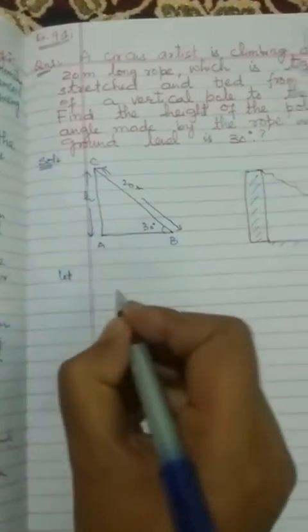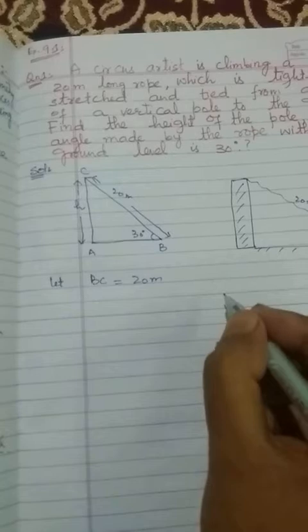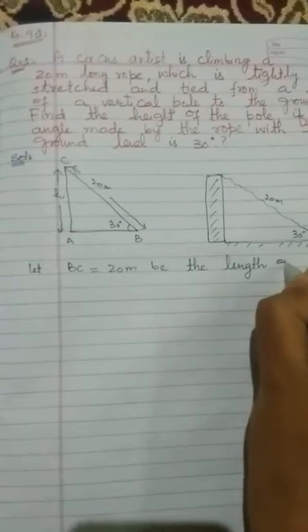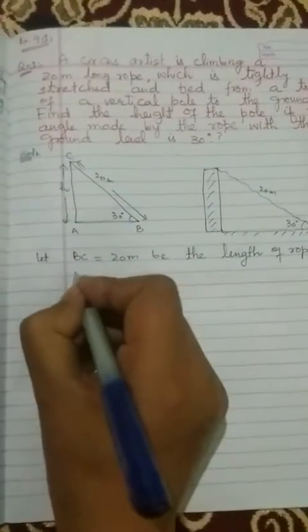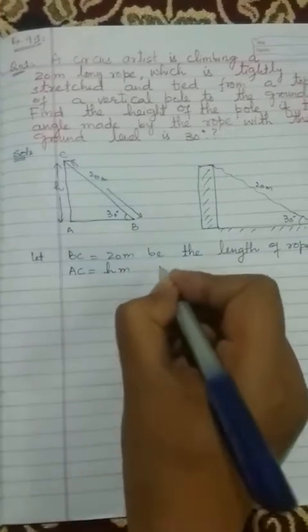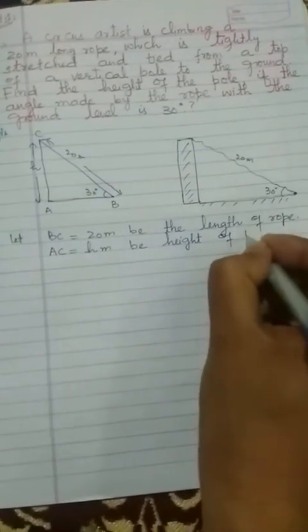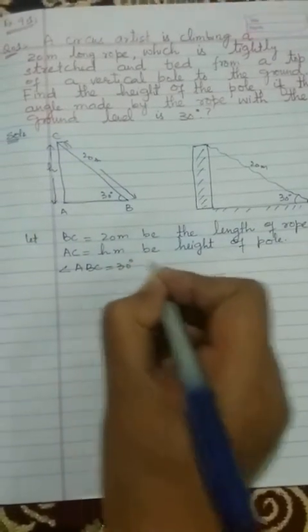तो मैंने फर्स्ट ऑफ ऑल क्वेश्चन को समझना है. पहले मैं ये लिखूंगा, लेट फॉर एग्जाम्पल BC इज इक्वल टू 20 मीटर, ठीक है. वो क्या है? Be the length of rope, ठीक है. टेंशन तो नहीं है. इसी तरीके से मैं लिखूंगा AC is equal to H meter, be the height of pole, क्योंकि यही कैलकुलेट करना है. एक और चीज जो है, that is मैं लिखूंगा ऐसे, angle ABC, that is 30 डिग्री, ठीक है.